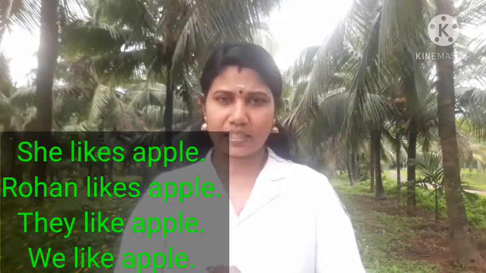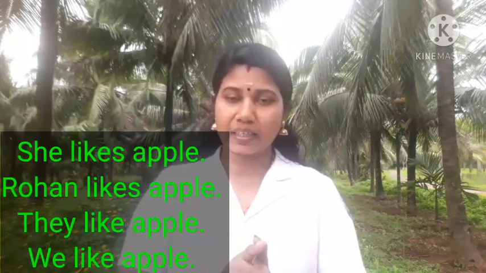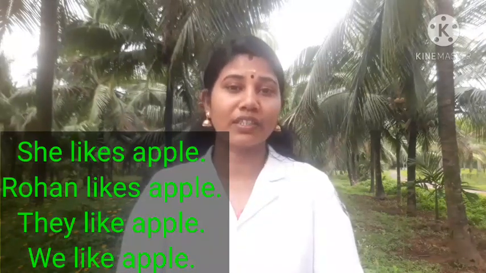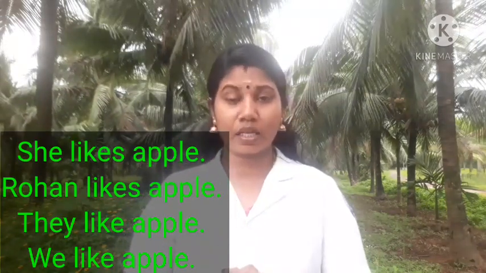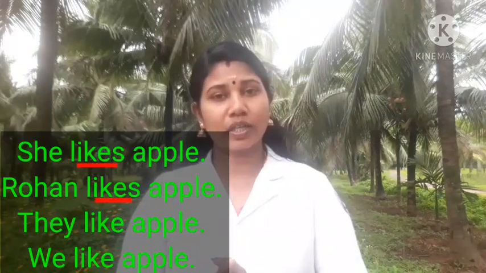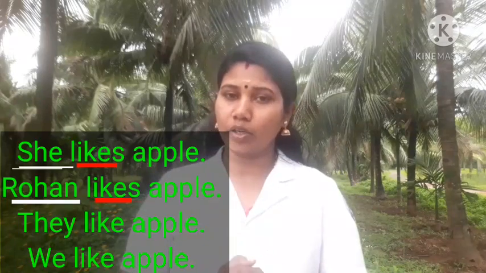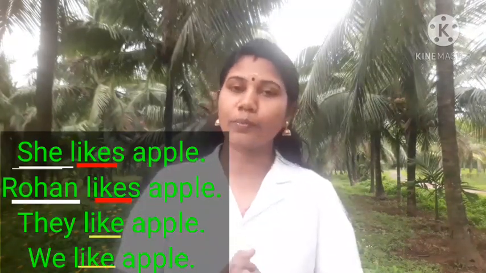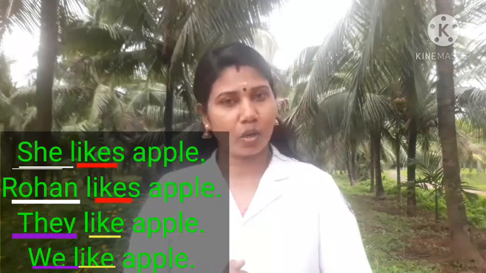In these sentences, the verb like changes its form according to the number of the subject. That means we use the singular verb likes with the singular subjects she and Rohan, and plural verb like with the plural subjects they and we.